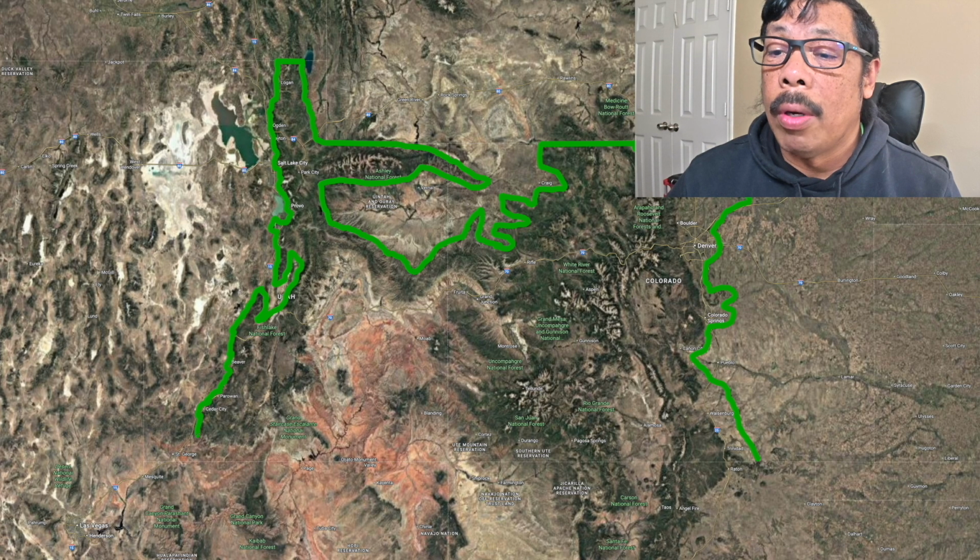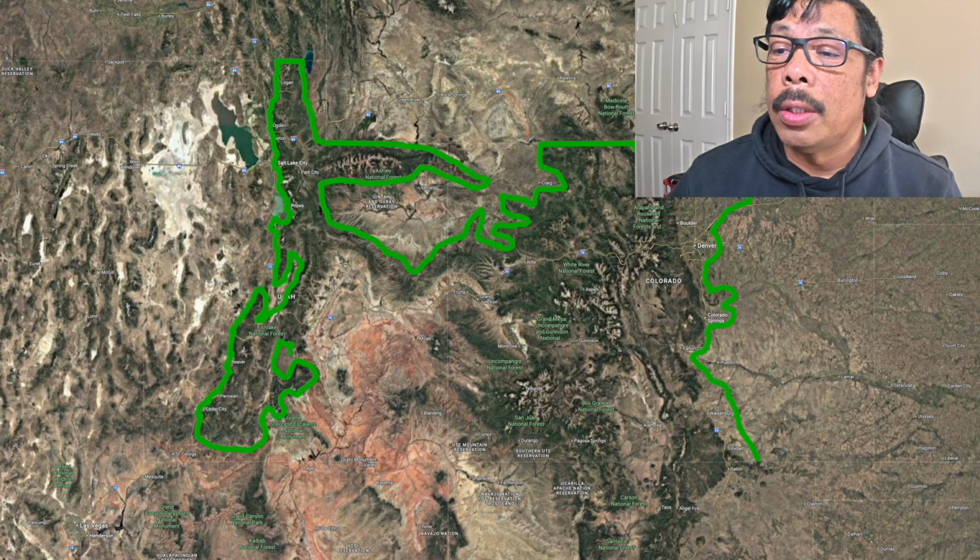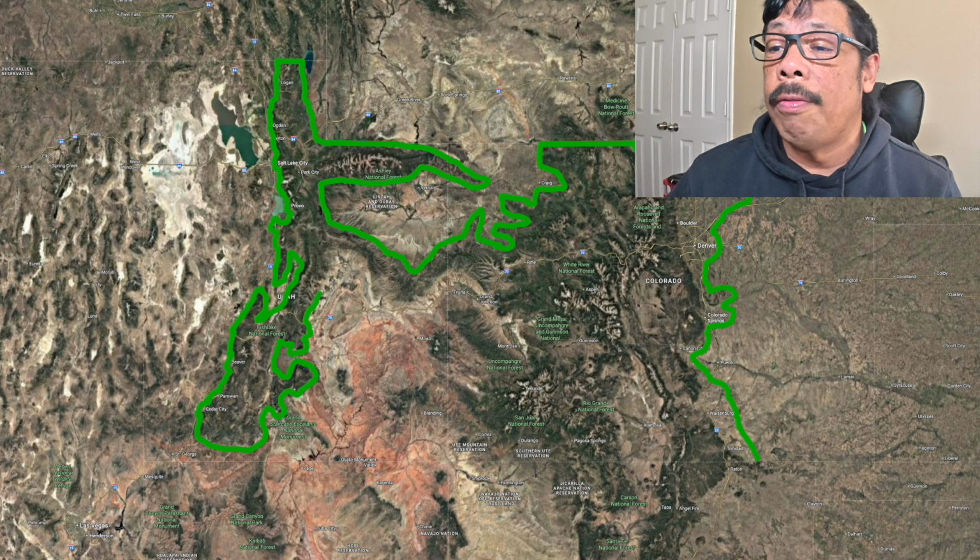I've never heard of Parowan or Cedar City. Let it come down like this. Yep. Keeping it real for the Coloradans and the Utahns. I don't actually know what you would call each person from those states. But this way, with these borders, they're much fairer.